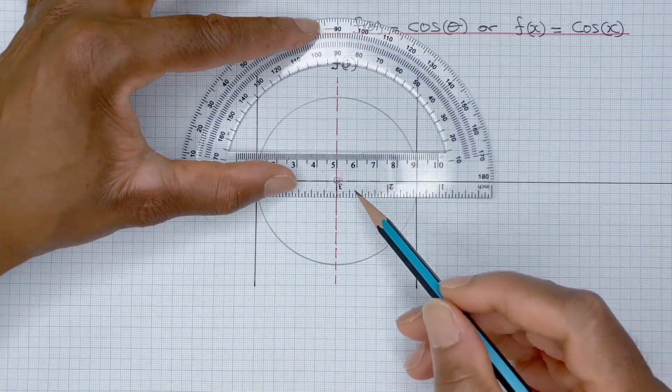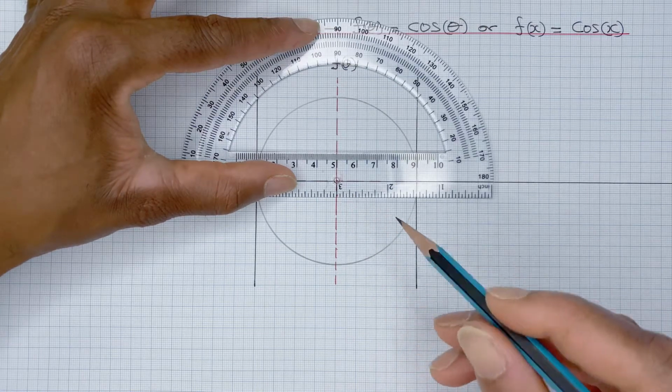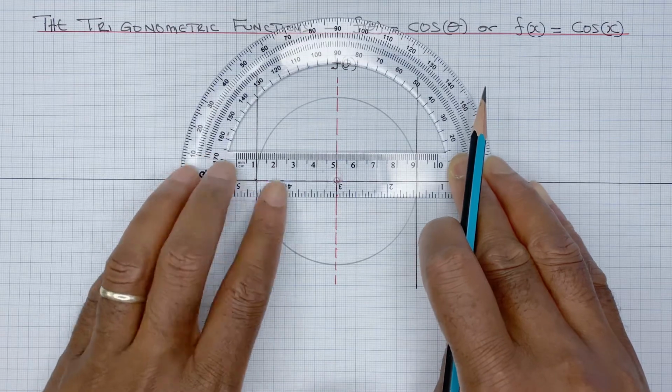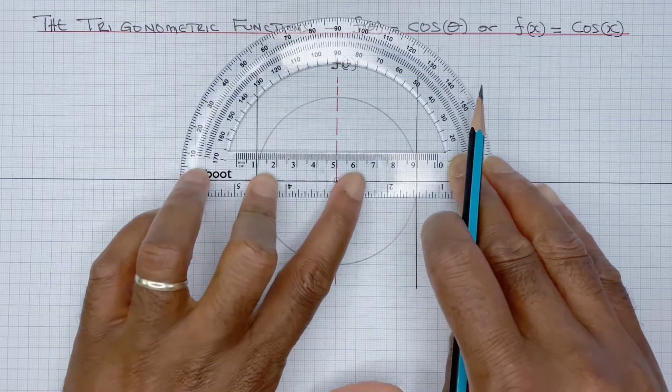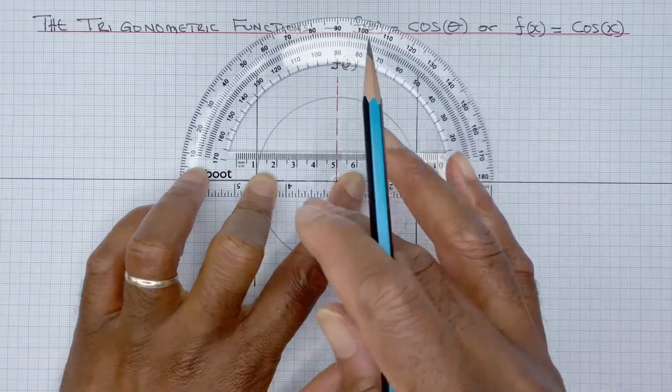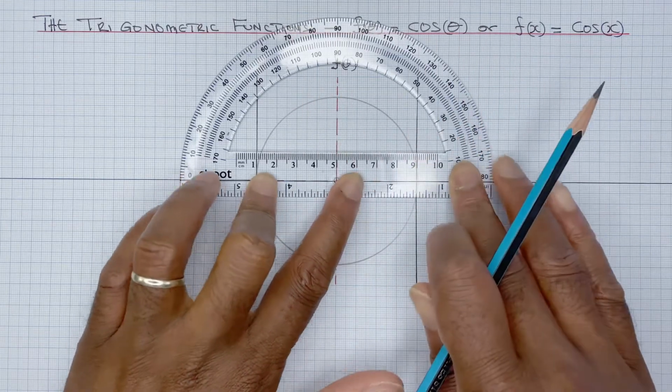With the protractor, I'm dividing the circle into 12 equal parts. I'm only going to do the top part, so I can extend the line from circumference to circumference and get the bottom part.